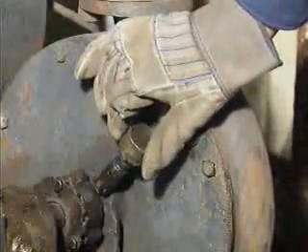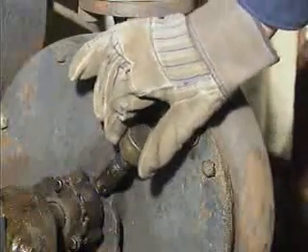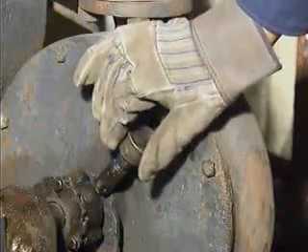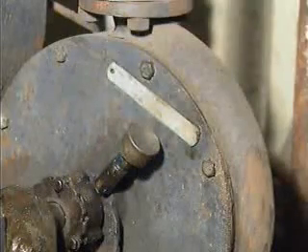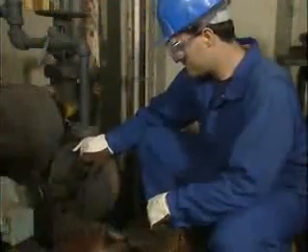Sometimes workers apply grease to operating equipment by turning a screw-type cup to force grease into a component, such as a bearing. The level of grease in the cup must be checked regularly. If the level is low, the cup must be refilled.